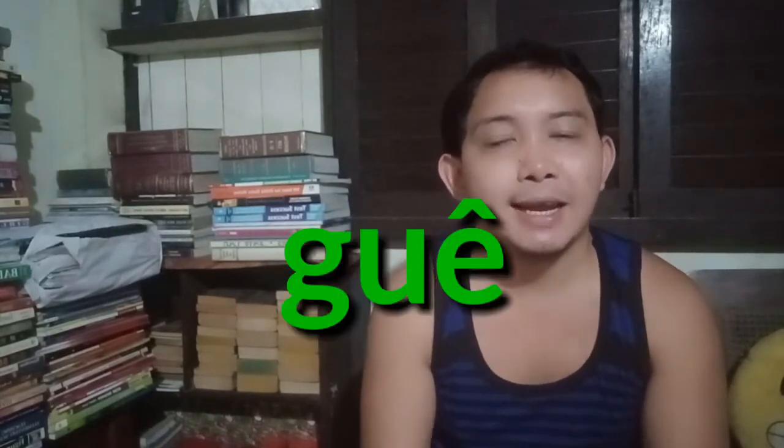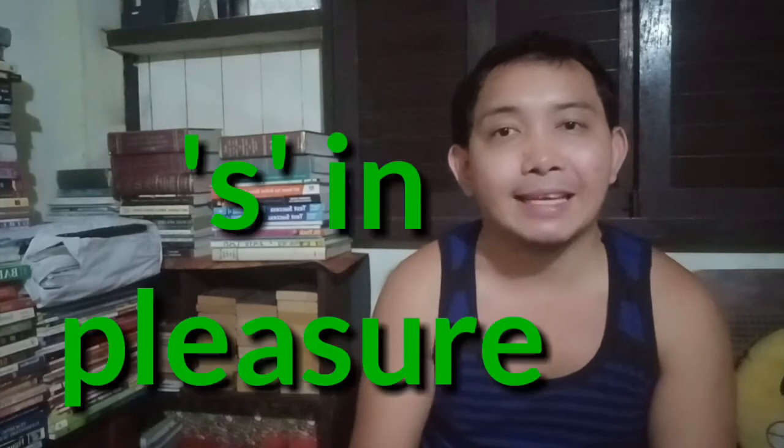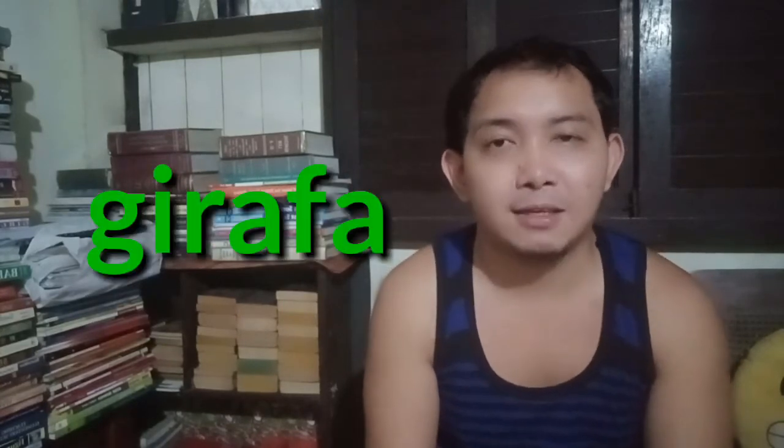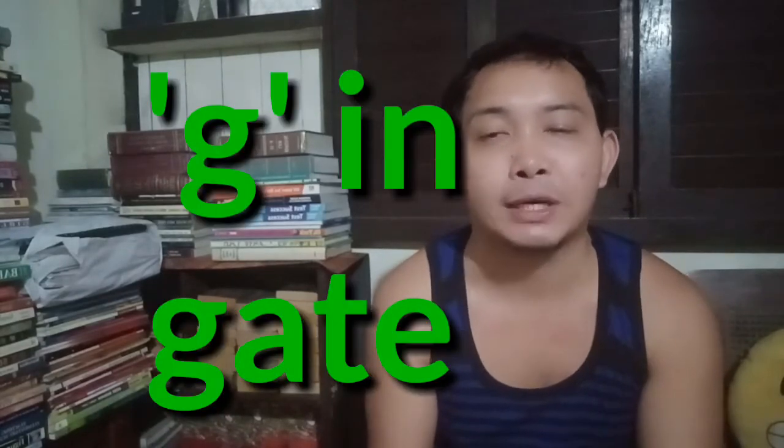The seventh letter in the Portuguese alphabet is the letter G, and it has two sounds. The first one is like the letter S in the English word pleasure, that is, if it is followed by either the letter E or the letter I. For example, gente, geral, girafa. And the other sound is like that of G in the English word gate, if followed by any other letter other than the letter E or the letter I. For example, gato, gordo, grave.